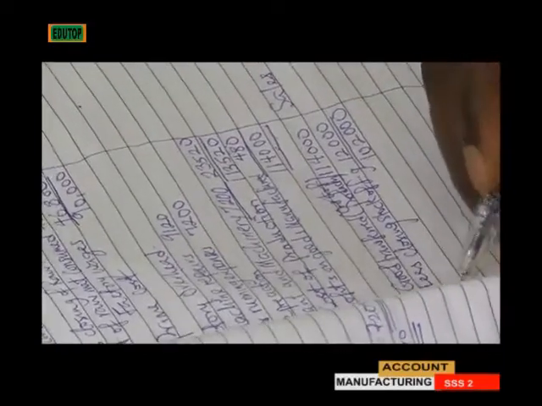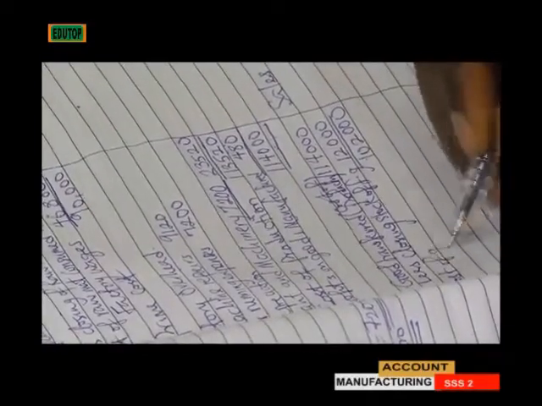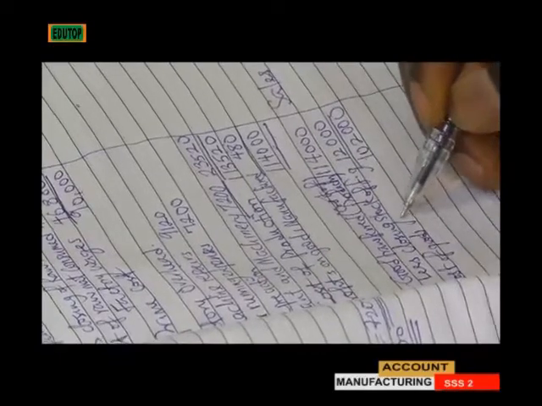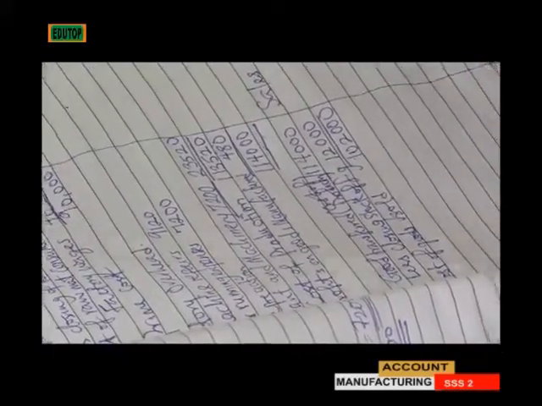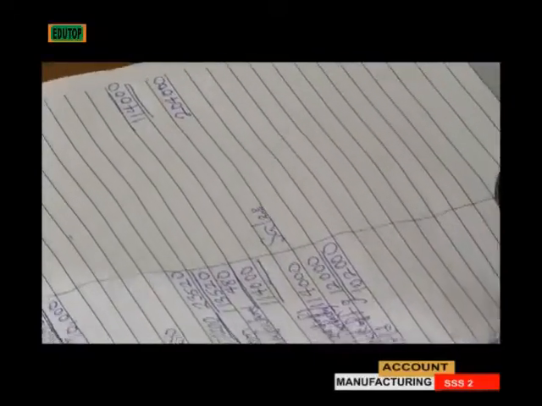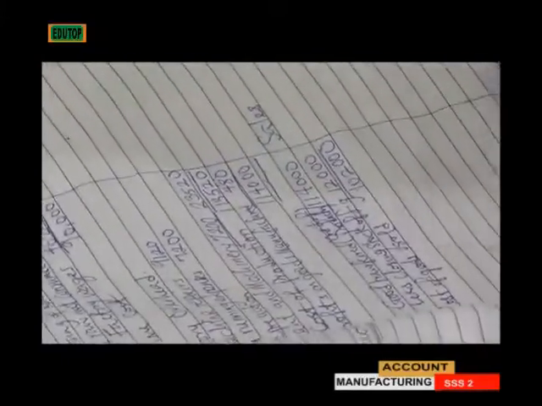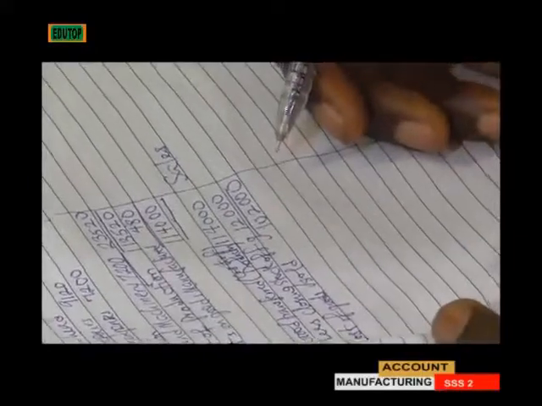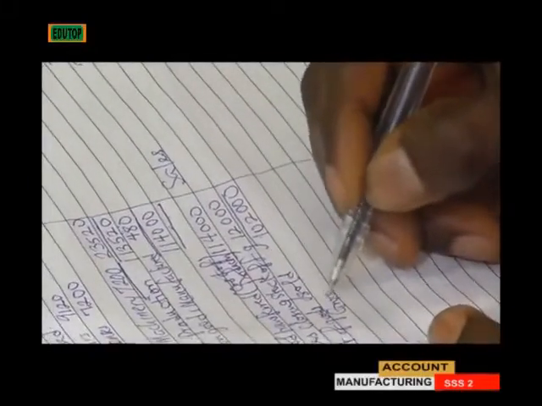So we call that cost of goods sold. You don't have any other information. You don't have carriage inward or finished goods carriage outward. So we left it so as for us to get our gross profit at the end of the day.